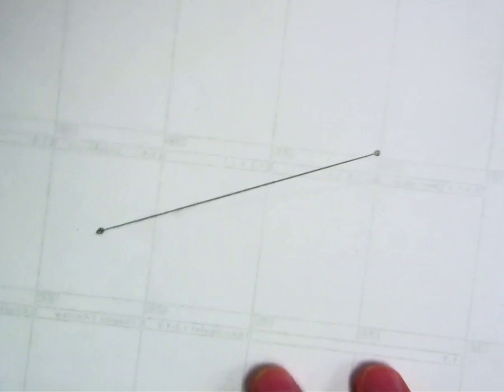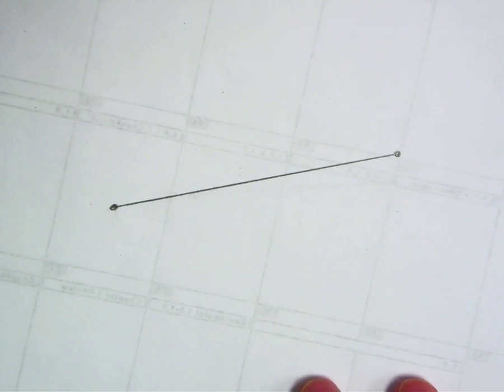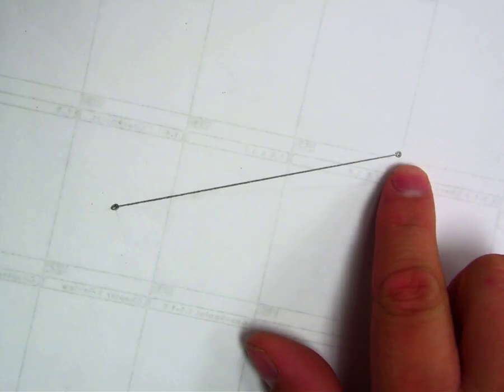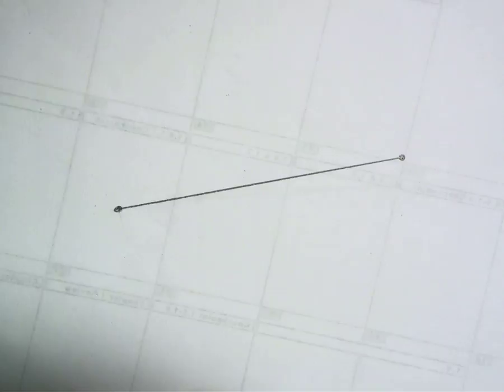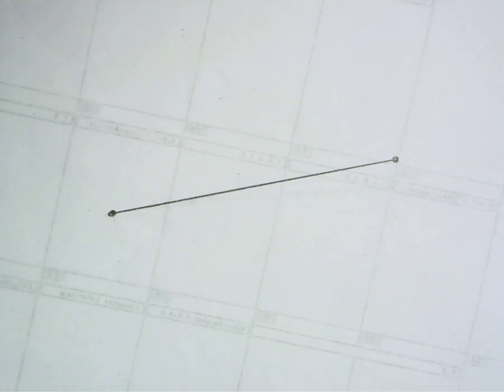Okay, so now let's talk about how to construct a perpendicular bisector of a line segment. So here we have our line segment. Remember, a perpendicular bisector, we want it to be 90 degrees, and we want it to be right in the middle. So to do that, we've got two methods here.